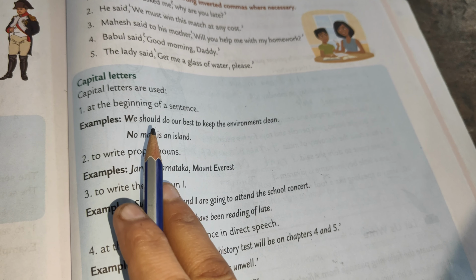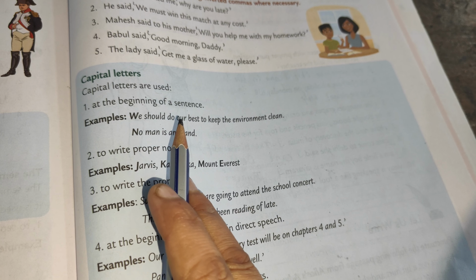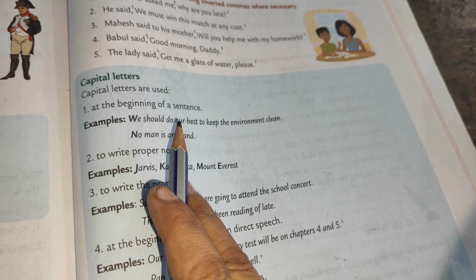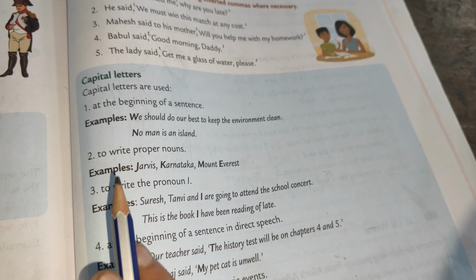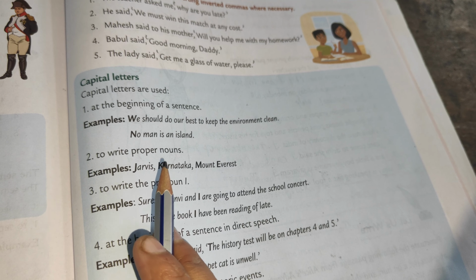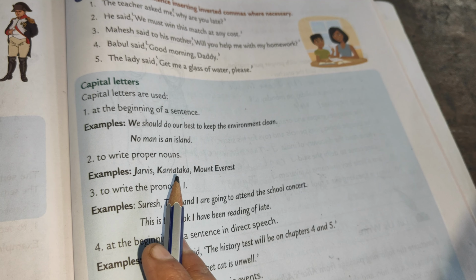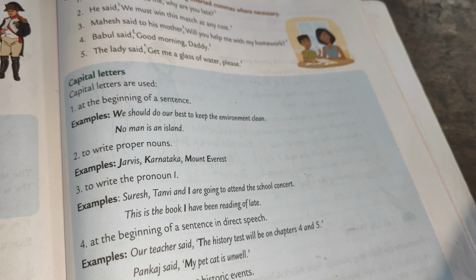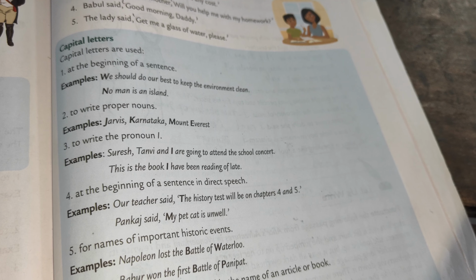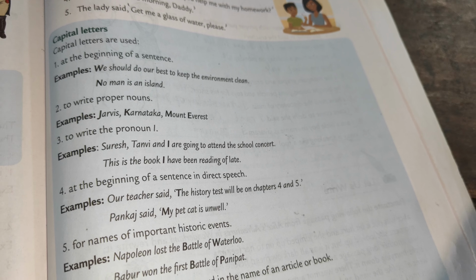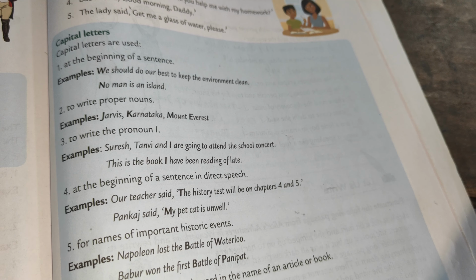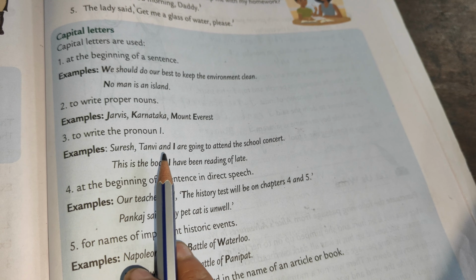Then next is capital letters. Capital letters are used at the beginning of a sentence. We know that we are writing the capital letters at the beginning of sentence. To write proper nouns, all the proper nouns are written in capital letters, like name, name of a city, etc. To write pronoun I, the pronoun I will always be written in capital letters.